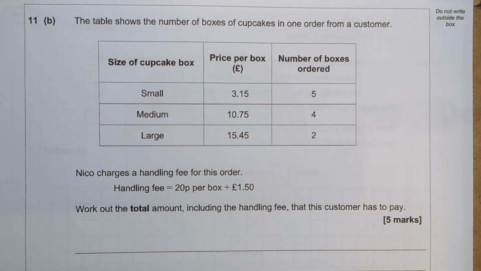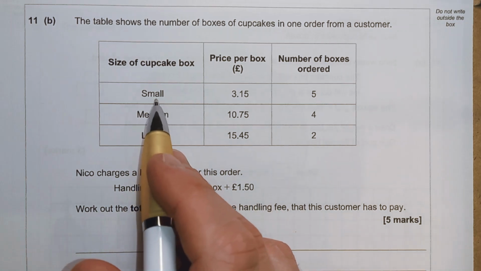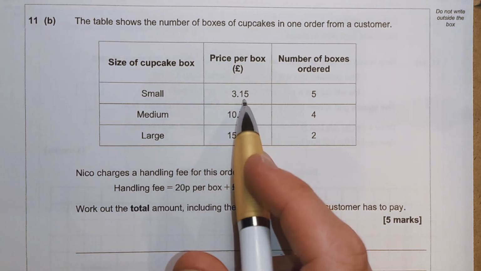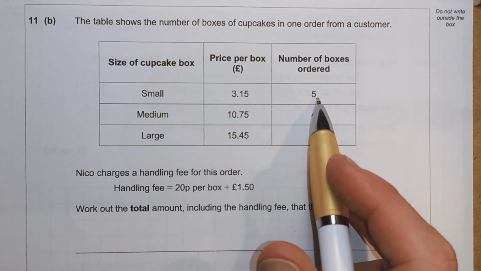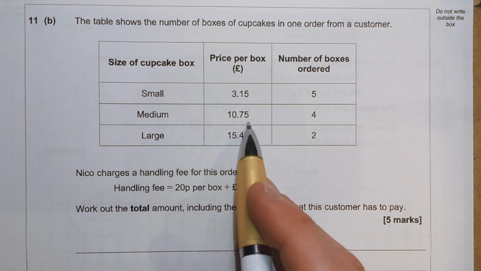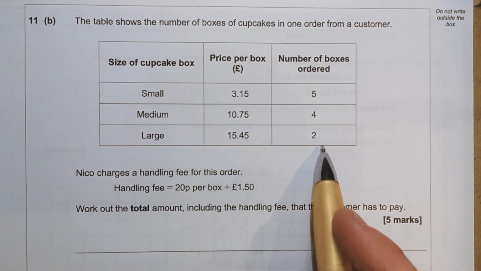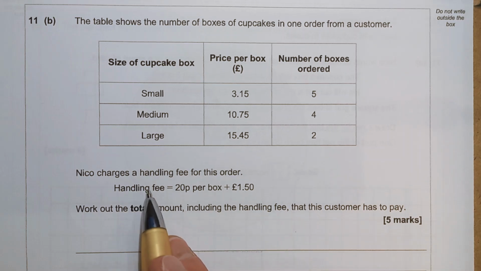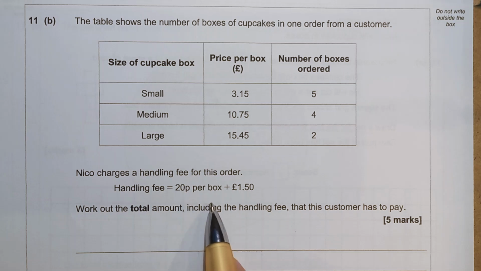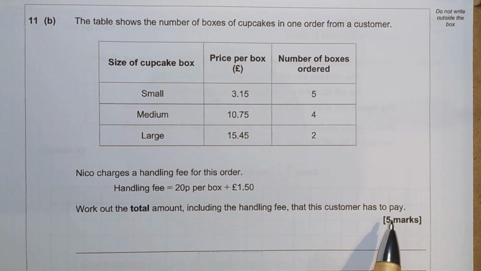(11b). The table shows the number of boxes of cupcakes in one order from a customer. So there were, for small cupcake boxes, they're £3.15 per box, and 5 of them were ordered. For medium ones, they're £10.75 a box, and 4 were ordered, and the large ones are £15.45 a box, and 2 were ordered. Nico charges a handling fee for this order. The handling fee is 20p per box plus £1.50. Work out the total amount, including the handling fee, that this customer has to pay.